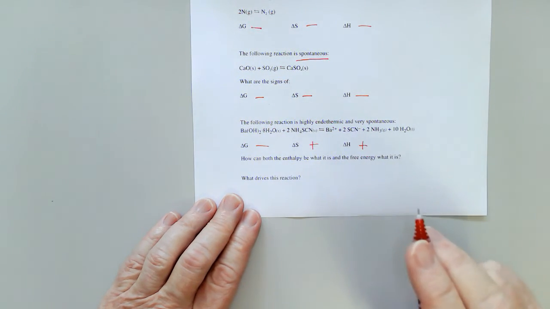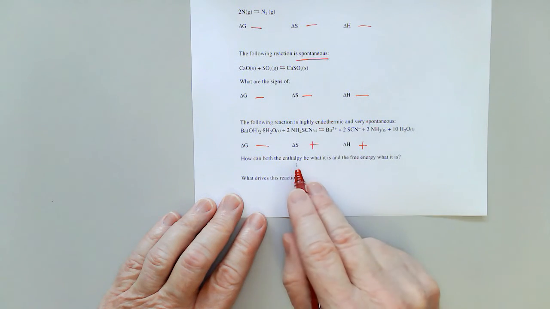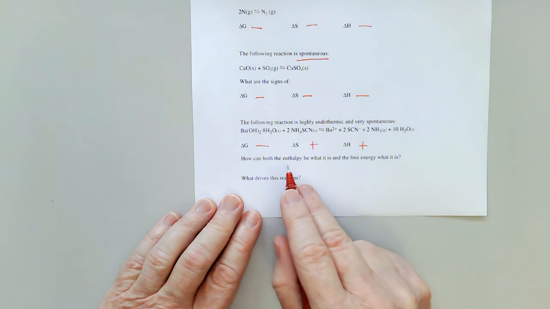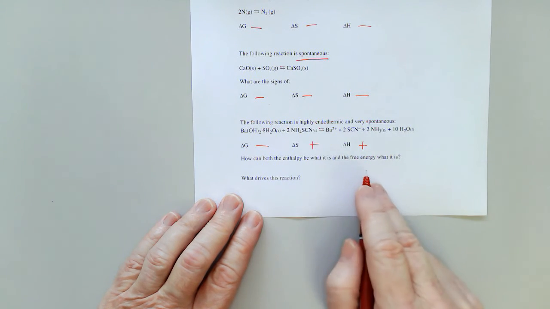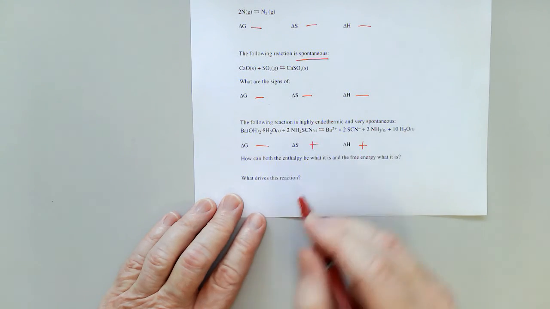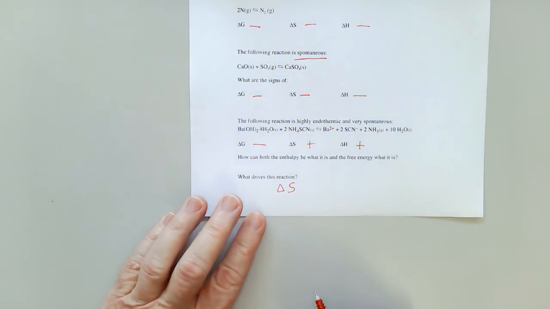Yeah, delta S is positive. And actually, that's why you have this. That's such a great driving force. Can the enthalpy be unfavorable and the free energy be favorable? Yes, if the entropy change is very large. So the driving force behind this reaction is delta S.